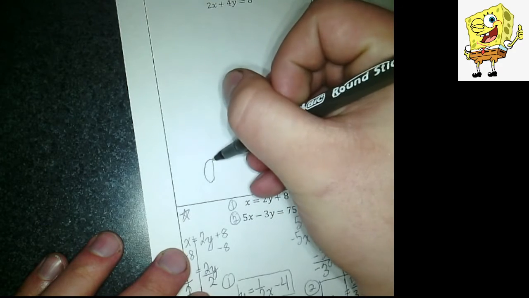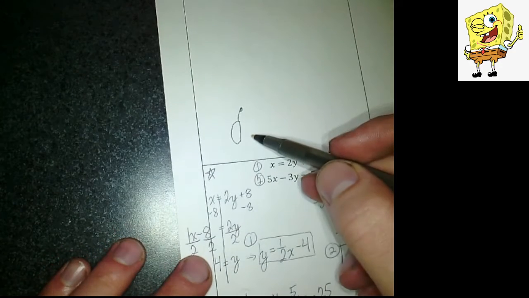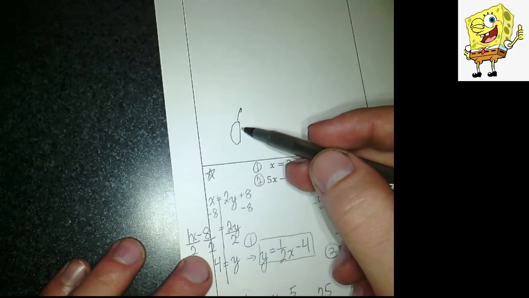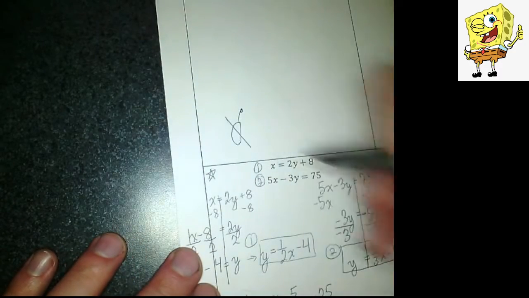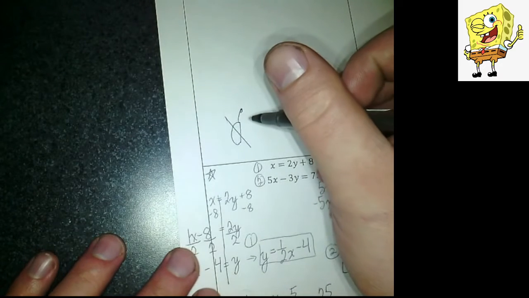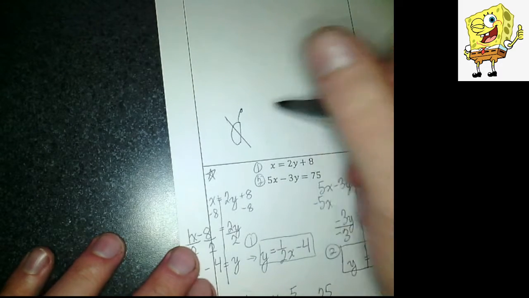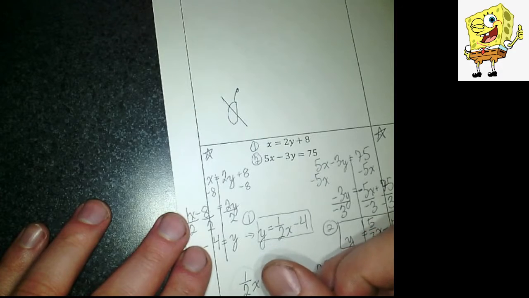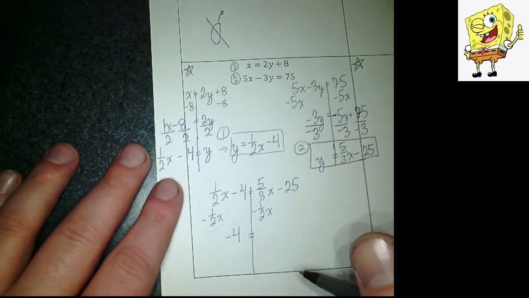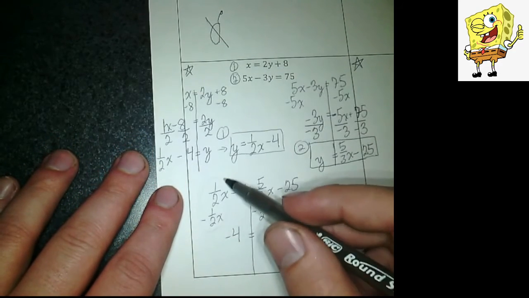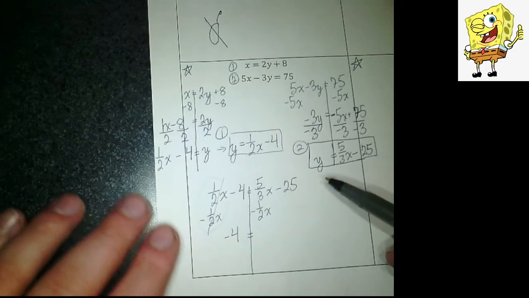There's the core, and there's the stem. Okay, excellent, incredible drawing skills. So we have half of an apple, and if we take half of it away, there is no apple. Hence, 1/2 x minus 1/2 x is 0, or again, it cancels out. We're left with negative 4.